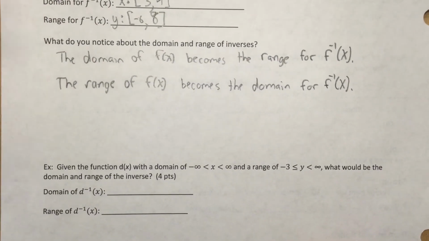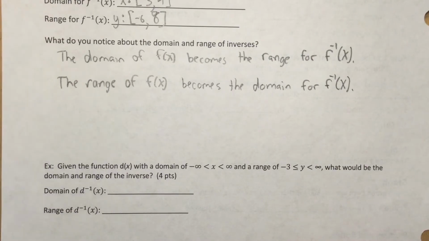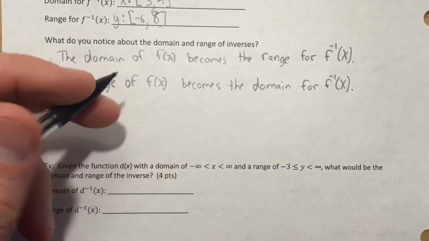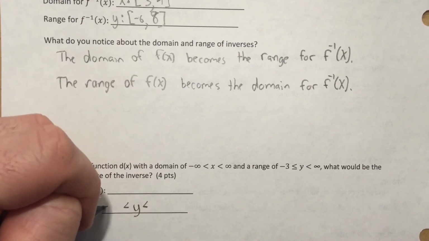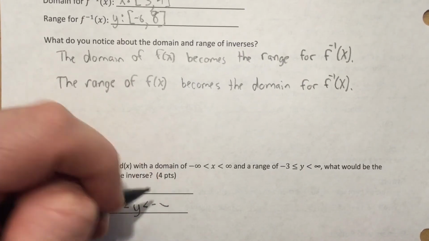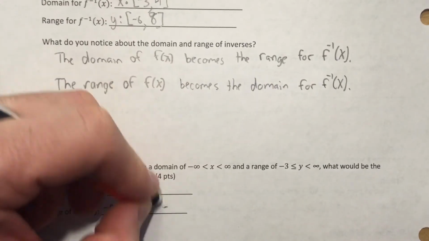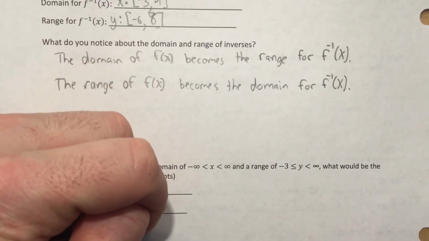And so here's a problem. Given the function d of x with a domain of -infinity to infinity and a range of -3 is less than or equal to y, which is less than infinity, what would be the domain and range of the inverse? So again, what we were saying is the domain becomes the range. So this x becomes a y, and we just move it into the range part.